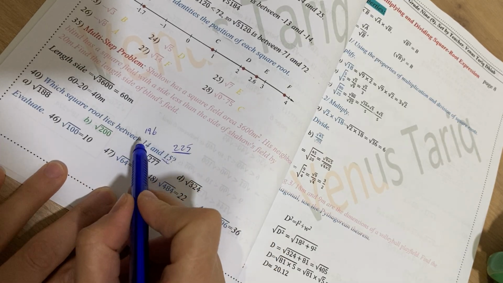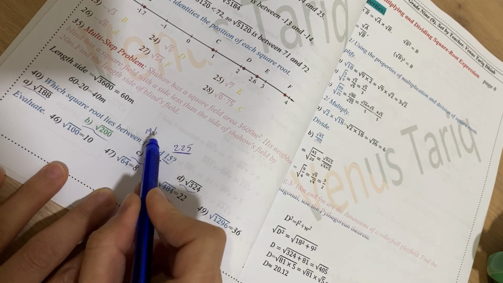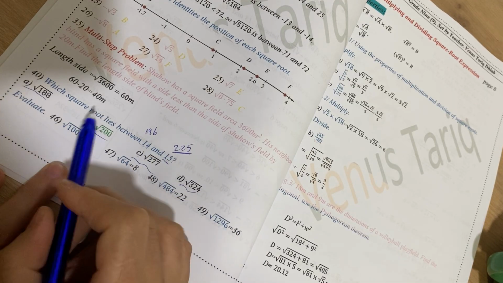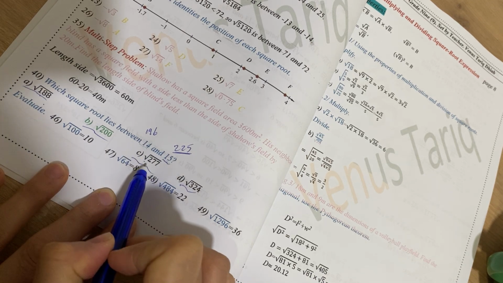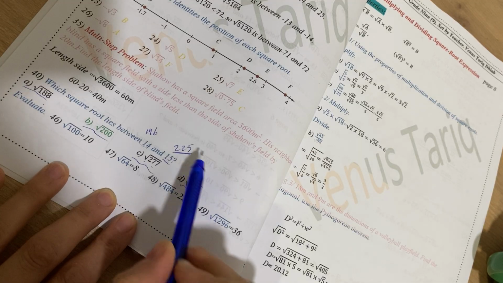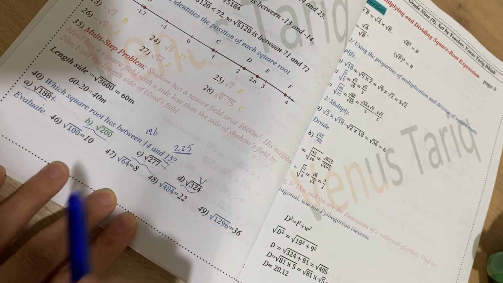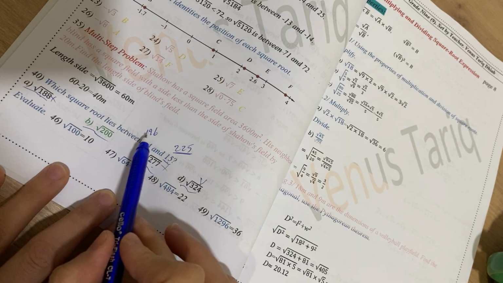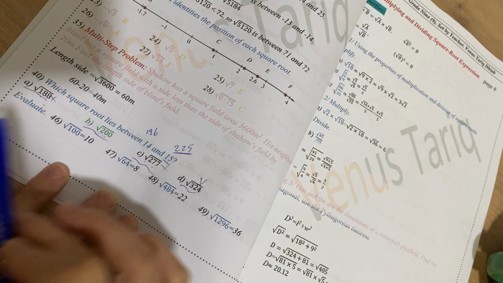So which numbers in the answers are between 196 and 225? Because 180 is less than 196, and 277 is greater than 225, and 324 is also greater than that one, so that one is not true, that one is not true, and that one is also not true. But 200 is between 196 and 225, so that one is the correct answer.